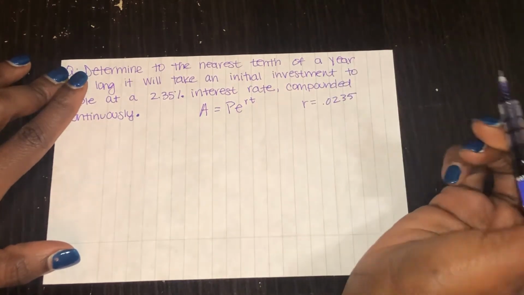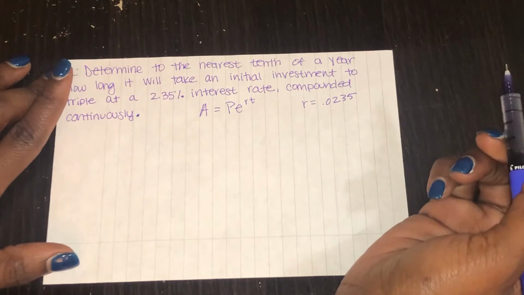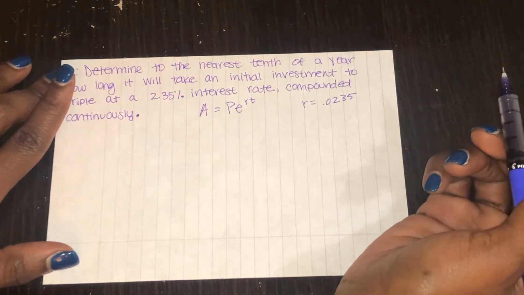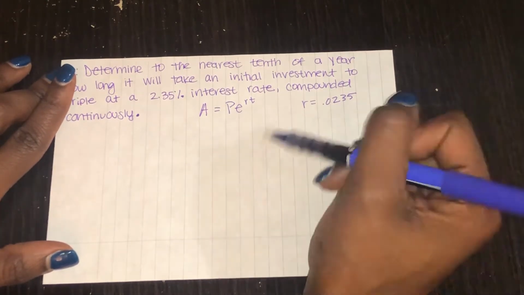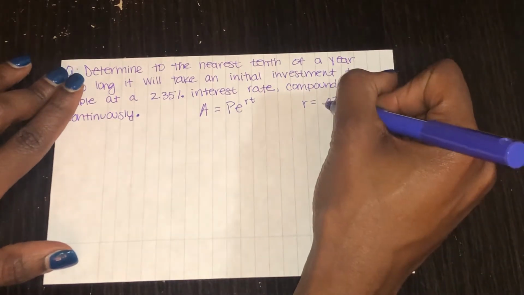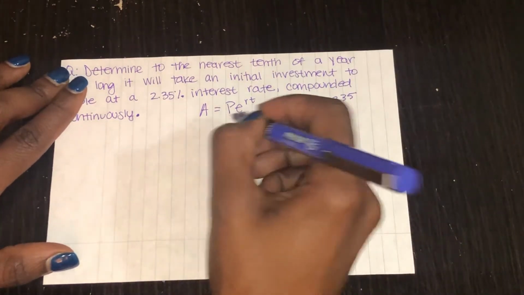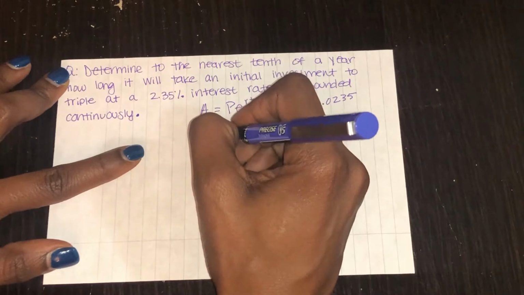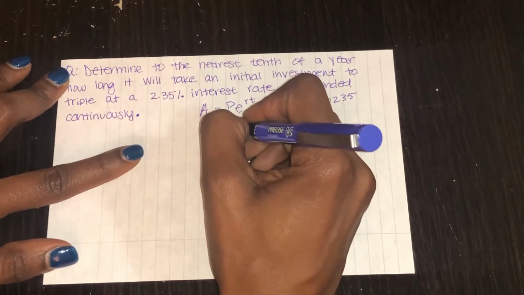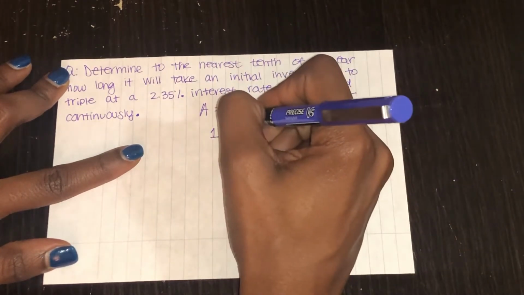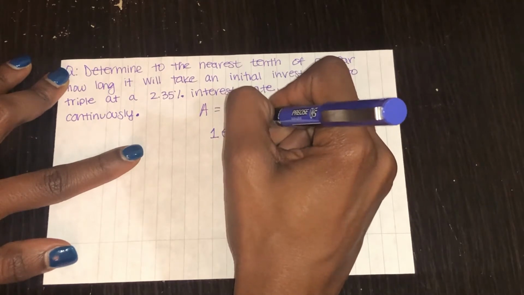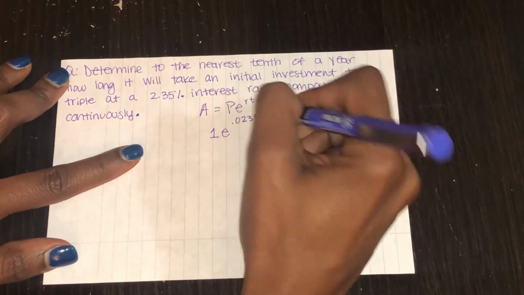0.0235. Now, it doesn't matter what you use as your initial investment. For the sake of this problem, I'm really just going to use 1, like $1. That's probably the best thing, all right? So my initial investment is going to be 1. I'm going to do that times e to the 0.0235 t. This is what we're trying to find.